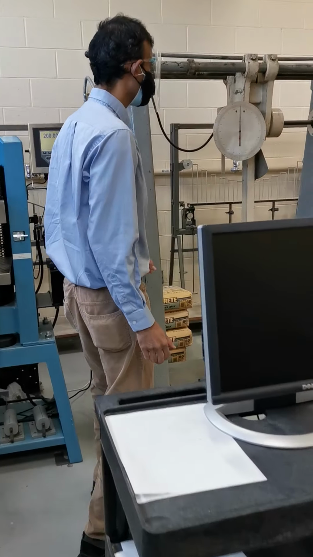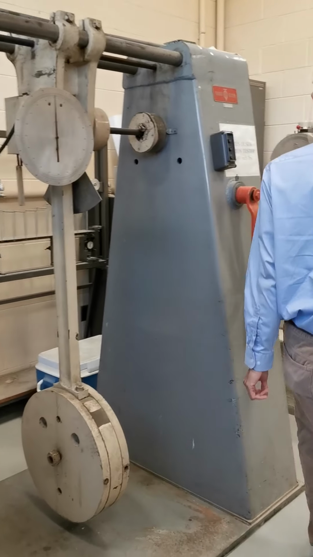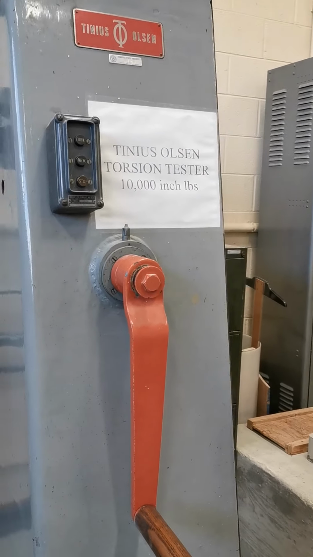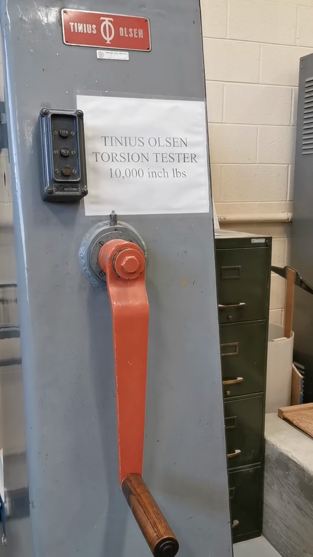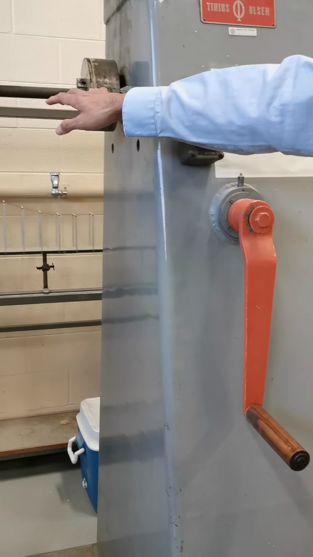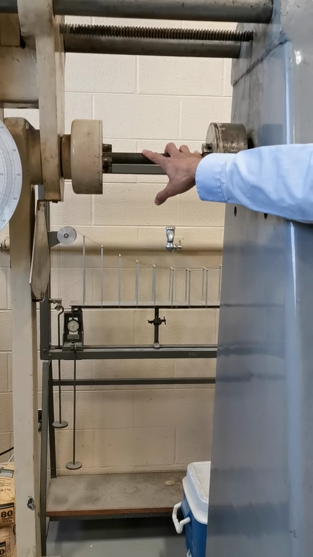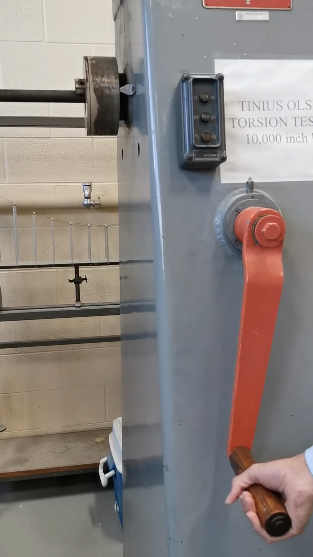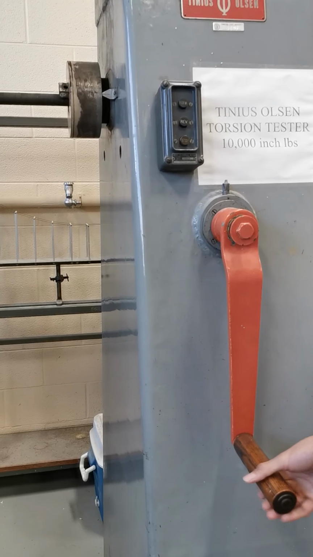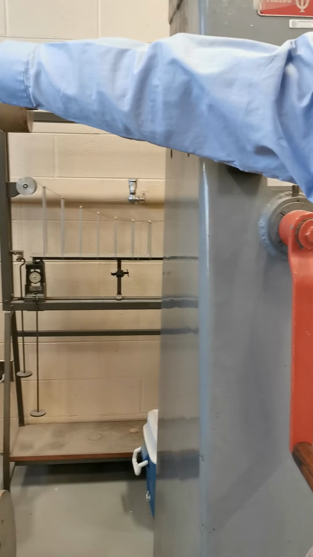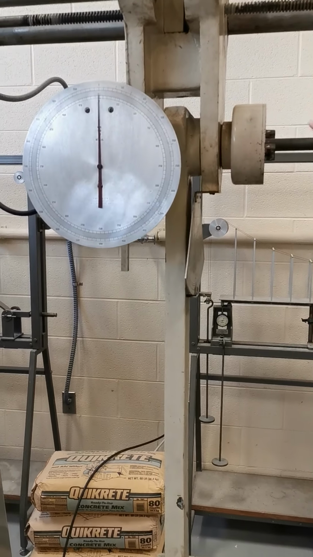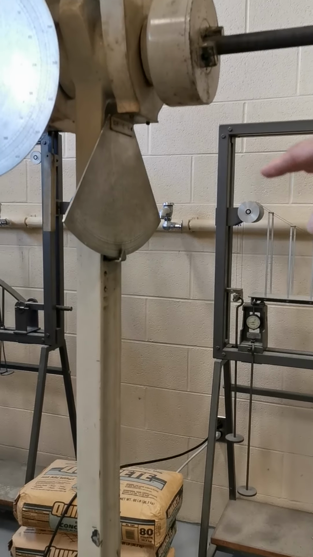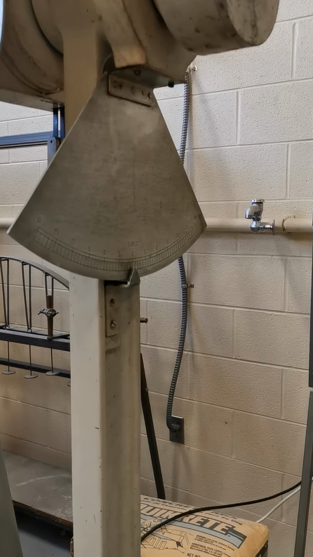The fourth experiment is performed using the Phineas-Olsen torsion tester, which can apply up to 10,000 inch-pound, and the sample is affixed between these two clamps, and the twisting moment can be applied manually from here, and can be read off the scale, and the angle of twist can be read off the scale corresponding to the pendulum.